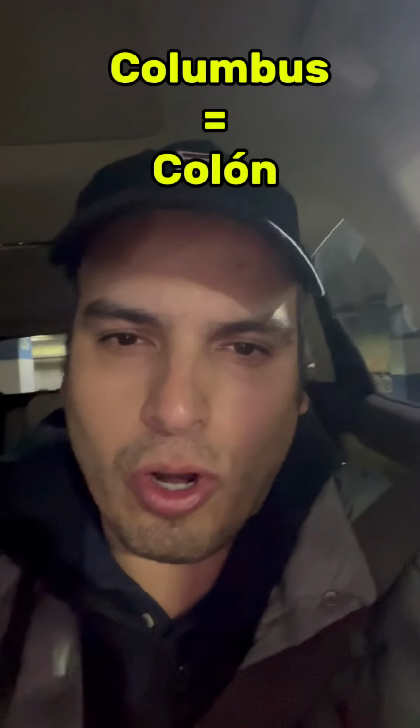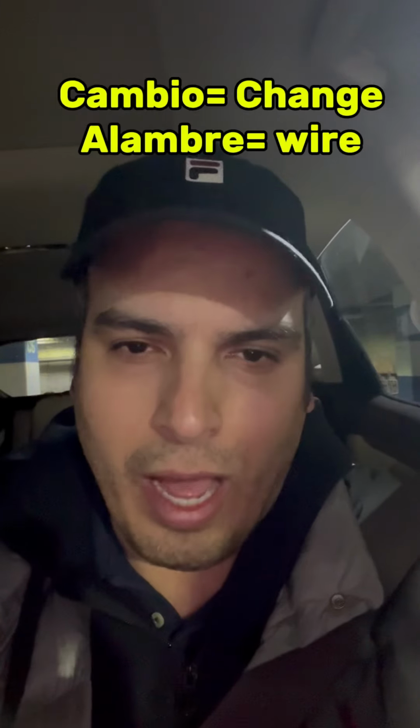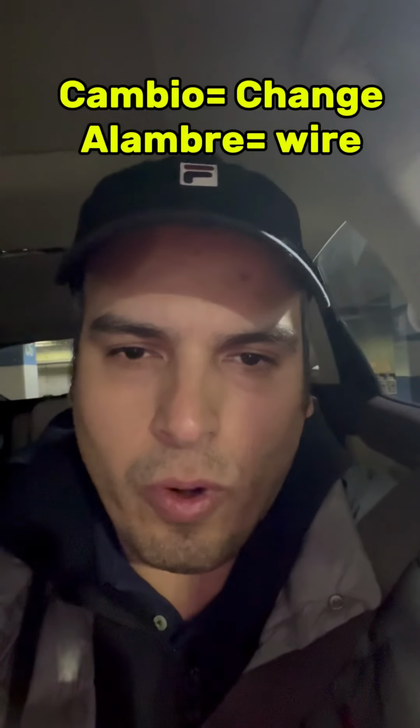In Spanish, Columbus is Colón. However, the rule has it that the B cannot follow the N letter. It has to follow the M letter. Therefore, we say Colombia and not Colónbia. We have words like cambio, alambre, and many other words, and you're always going to see the B following the M and not the N letter.